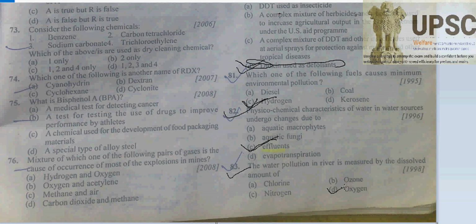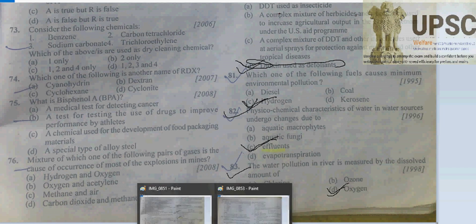Third is chemical oxygen demand, in short COD. This test is commonly used to indirectly measure the amount of organic compounds in the water. So BOD and COD are on the basis of only oxygen, remember that. Now, next questions.